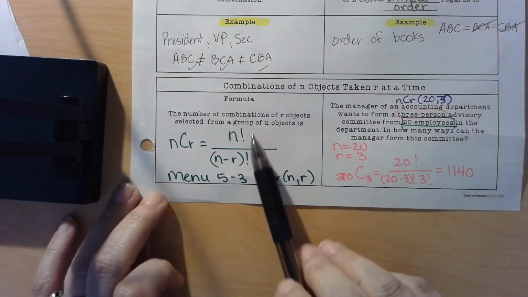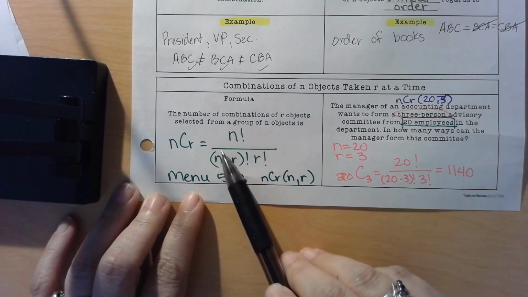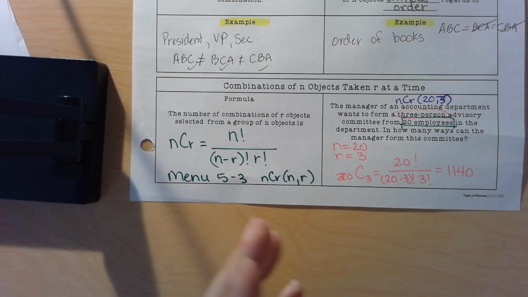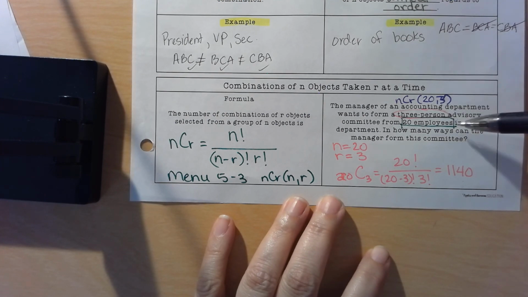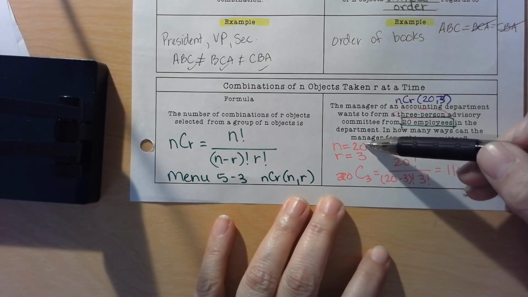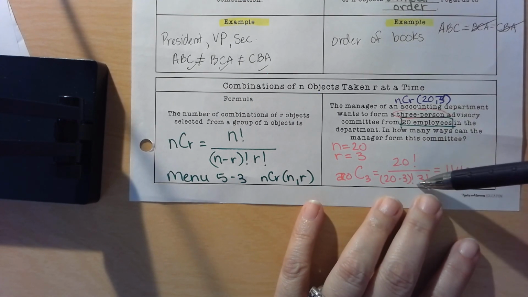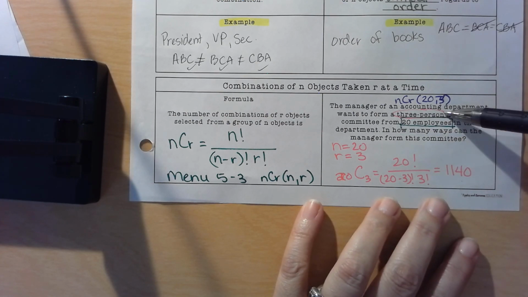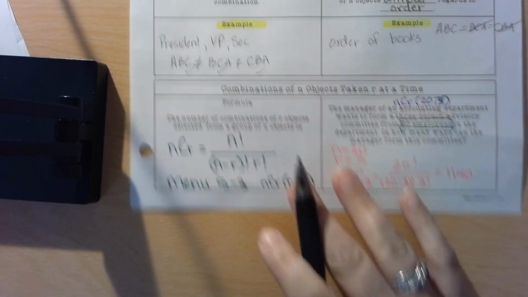If you are doing a combination, the formula is n factorial over n minus r factorial, which is the permutation, but then we divide that by r factorial, which pulls out all those duplicates. So if we have a committee of 3 people and we're pulling from 20 employees, our n is 20, our r is 3. When we do n factorial over n minus 3 factorial times 3 factorial, we get 1,140 different ways you can pull 3 people out of that 20 list. Okay, I hope that worked.